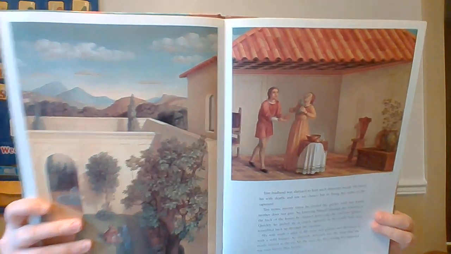So Rapunzel is the German word for rampion, which is a green, kind of like arugula.